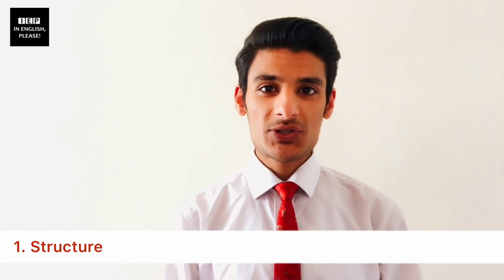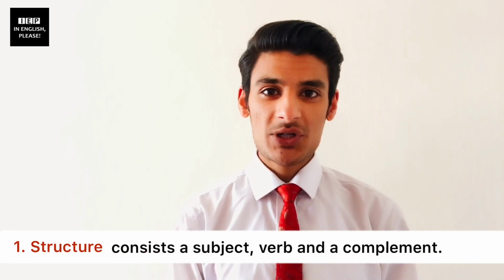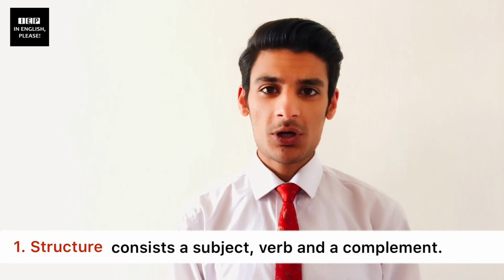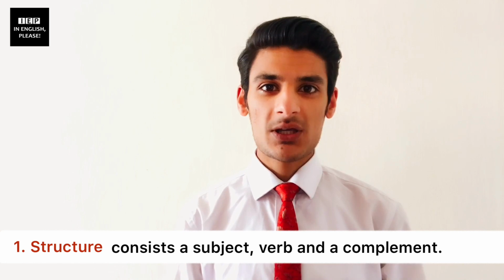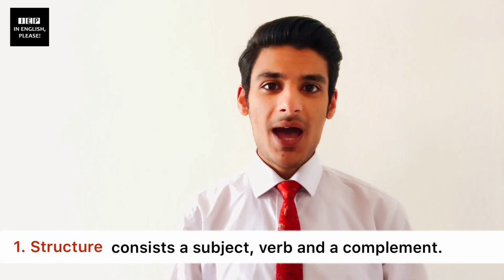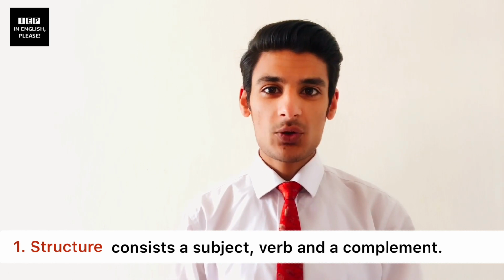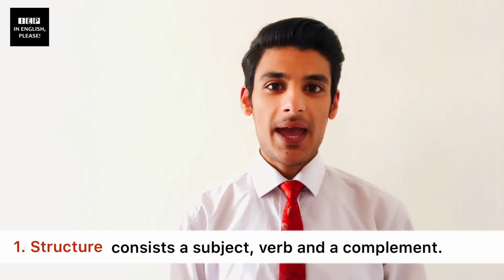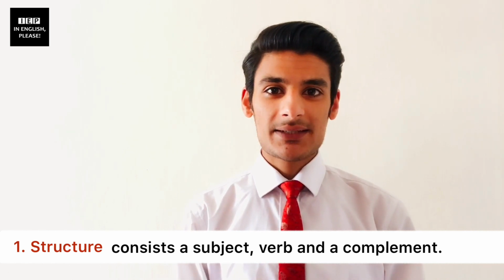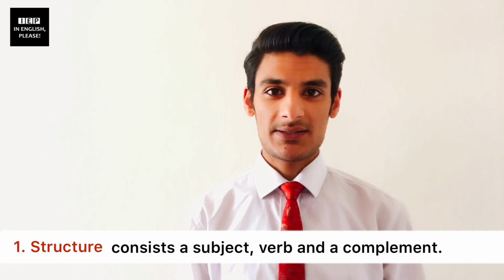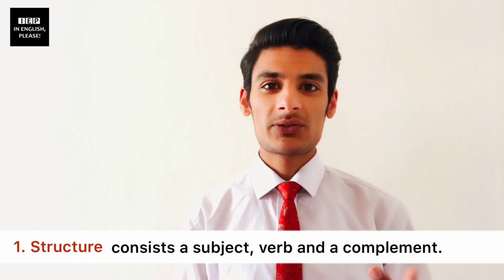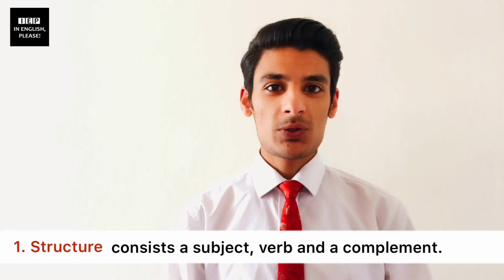Now, in each structure, we have subject, which is either the doer of an action or the beginner of a sentence. We have a verb, which expresses a state or an action. And we have a complement that completes the meaning of a sentence. It can be one word or it can be a group of words used after the verb.